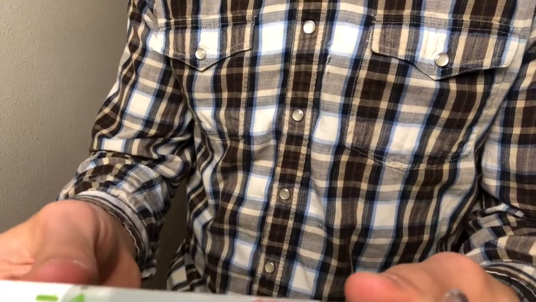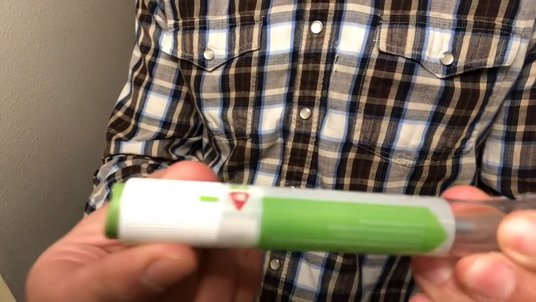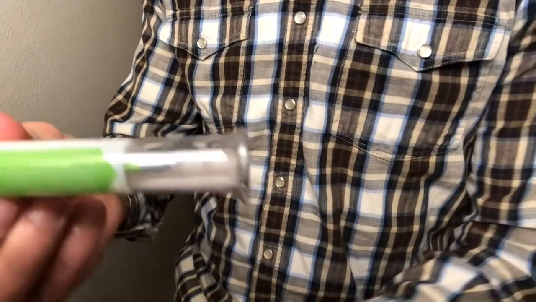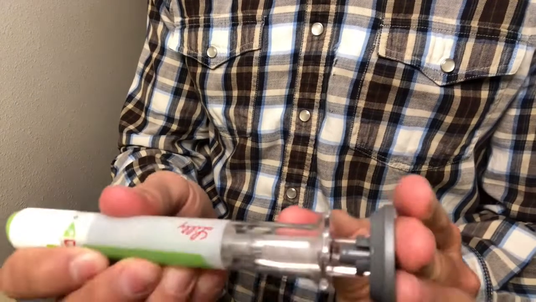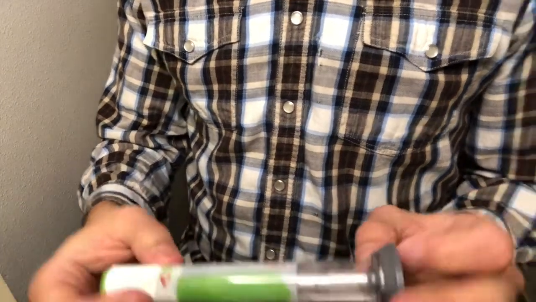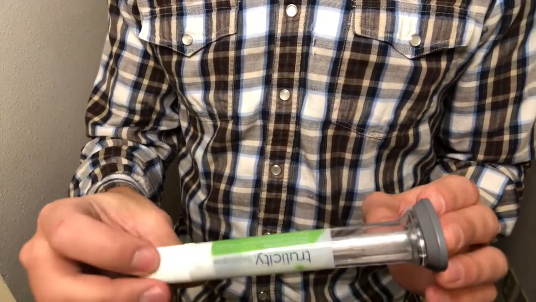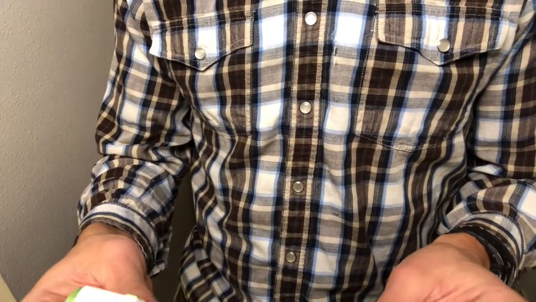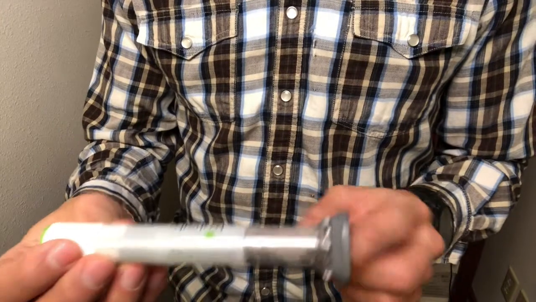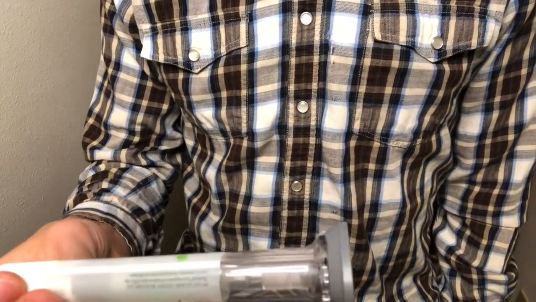I'm now going to lock the device. The button pops back out, and I'm gonna put the cap back on here. You want to discard these in a sharps container. You don't have to put the cap back on, you just discard this in a sharps container, but I like to put the cap back on just to kind of cover that up and make sure that the needle doesn't get exposed to anything. So that's pretty much it.